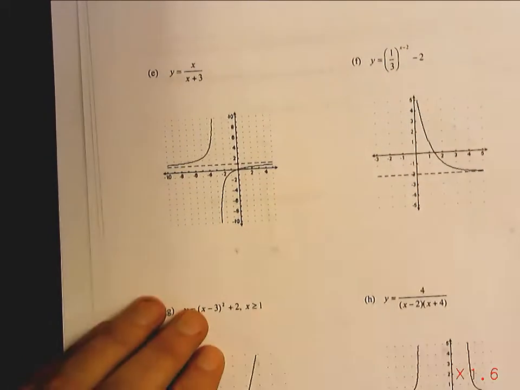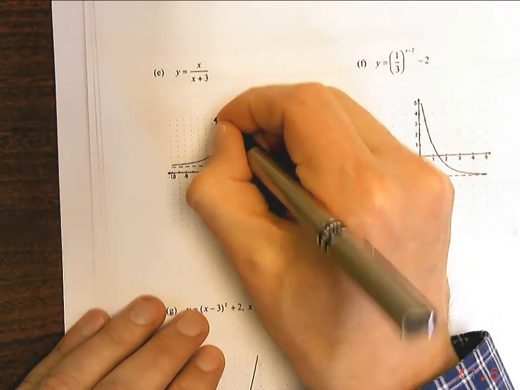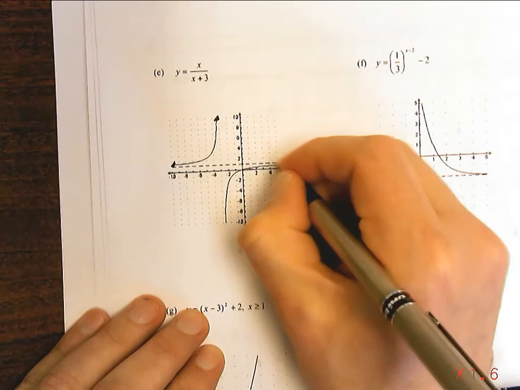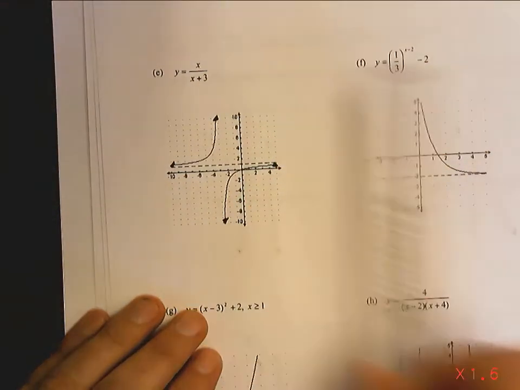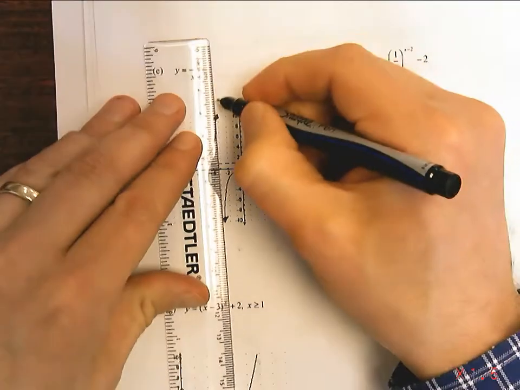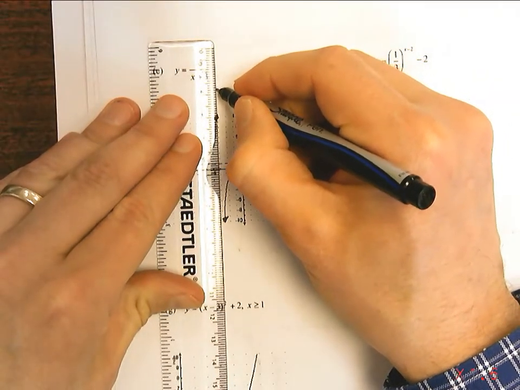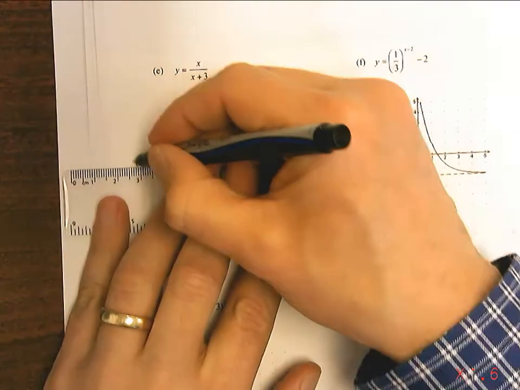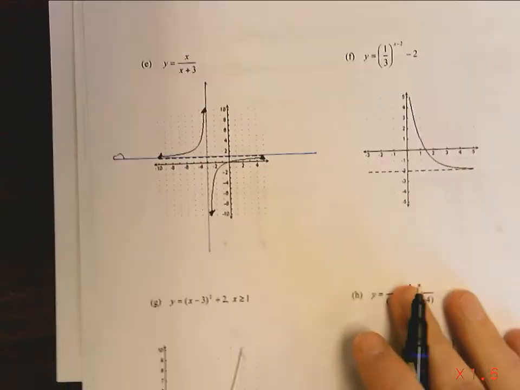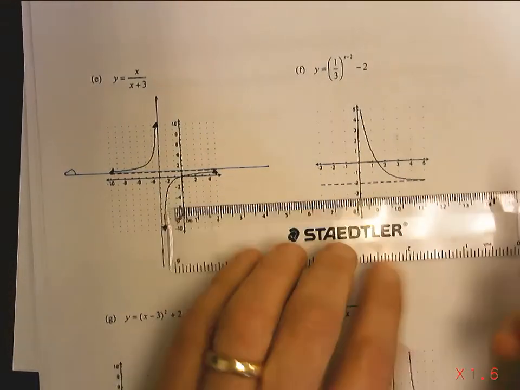Let's make these a little bit better. So we're going to put a little arrow there, a little arrow there, a little arrow there, a little arrow there. Notice that there's a horizontal asymptote that's missing here. It should be right here. Not a horizontal, sorry, a vertical asymptote. So there's your vertical asymptote. There's your horizontal asymptote. Over here, you've got your horizontal asymptote here.